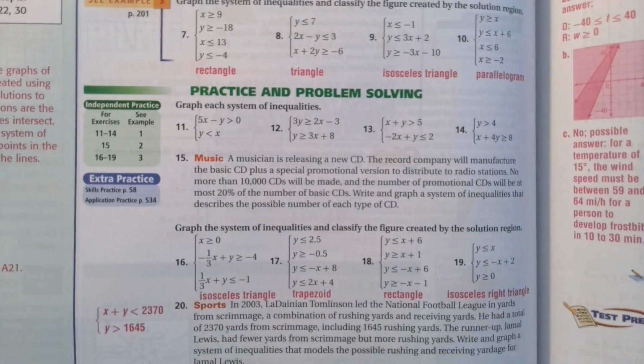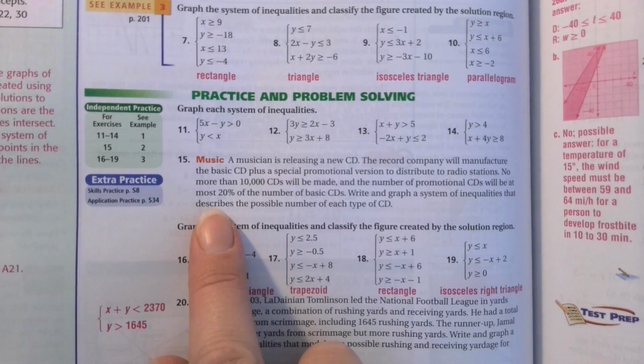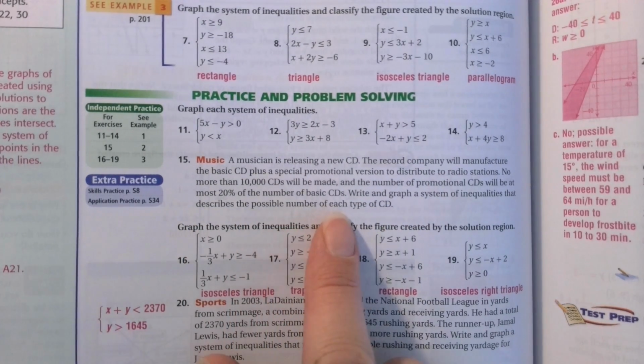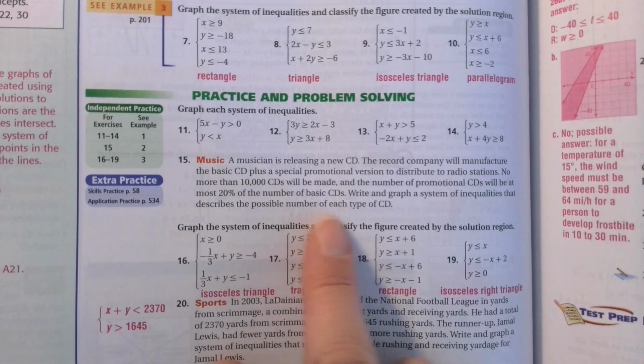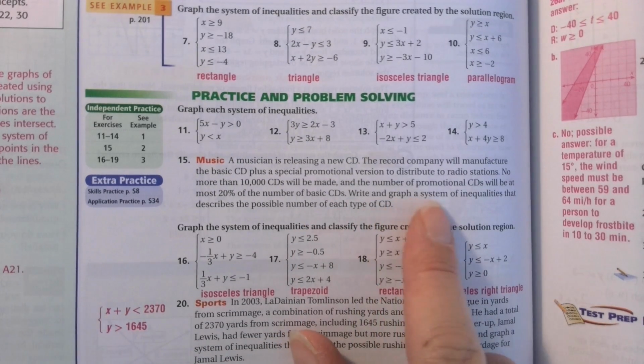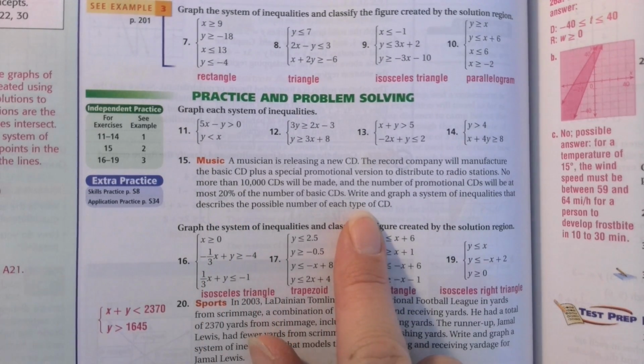I guess I could be showing this book, so if you need this, you could pause it real quick. Write and graph a system of inequalities that describes the possible number of each type of CD. So right there, that's how I know what my variables are. All right, so let's define our variables.